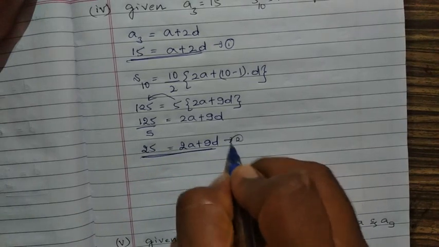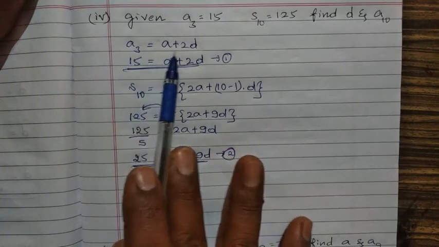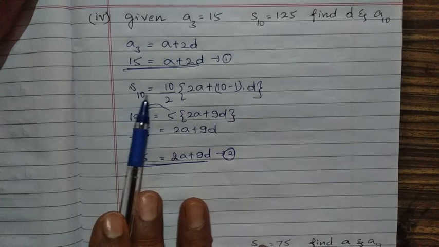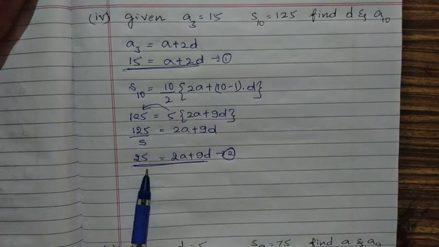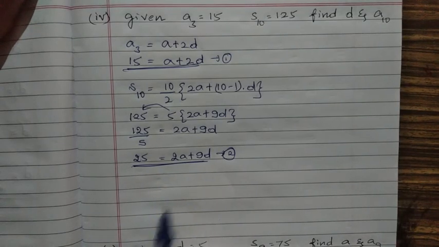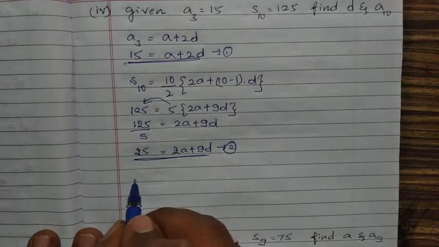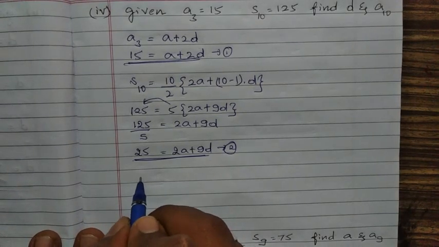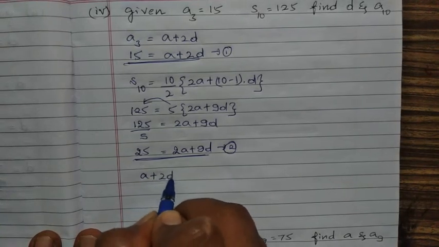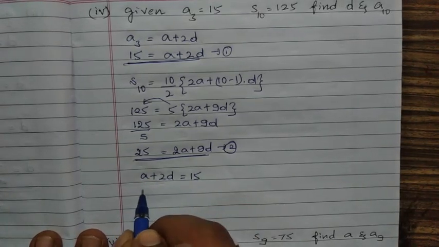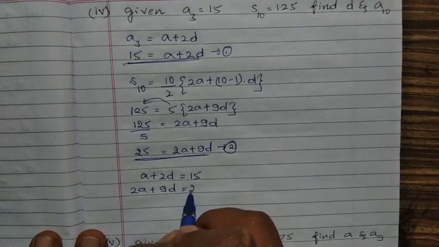See, we have got two simultaneous linear equations. One is A3, that is A plus 2D. Another one is S10, that is 10 by 2 into 2A plus 10 minus 1 into D. So if you simplify, you will get 25 is equal to 2A plus 9D. Now taking these two equations, let's find A and D. That is A plus 2D is equal to 15, 2A plus 9D is equal to 25.